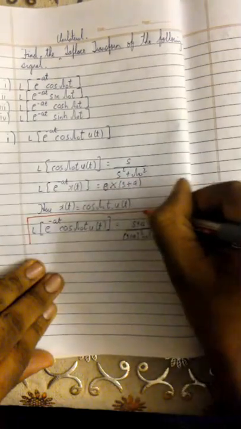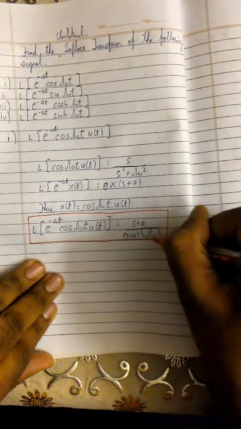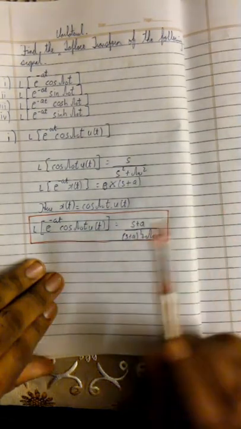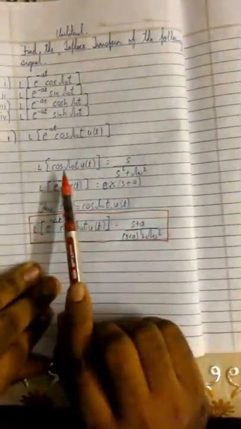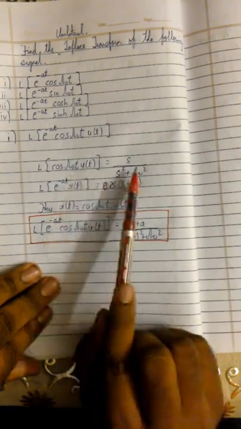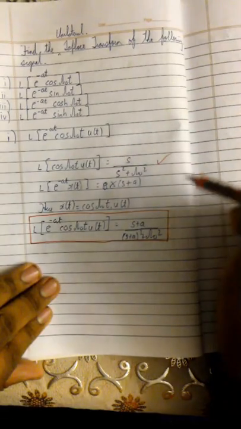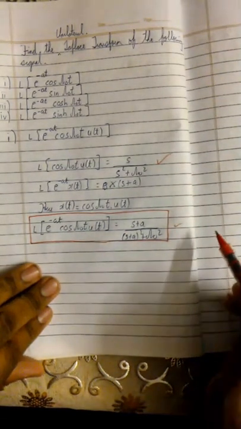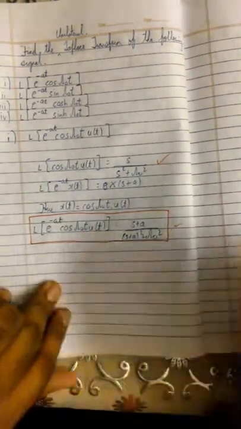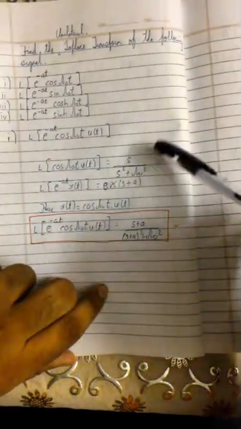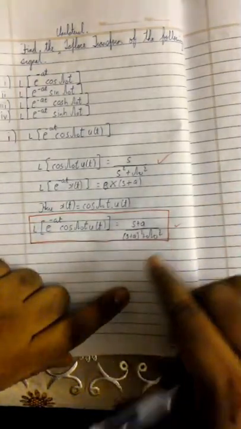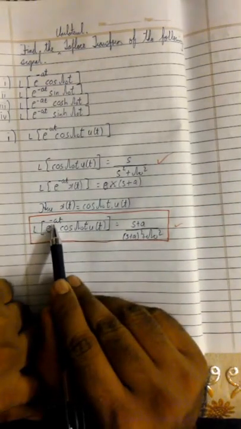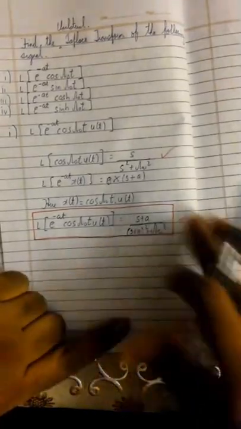This can also be used as a formula, and even if you can't remember the formula, it's okay. This is nothing but applying the frequency shifting theorem to your previous formula, that is the Laplace transform of cos ohm 0 t into u of t. If you can remember this, then writing this will be very easy. This is what the frequency shifting theorem basically means: replacing s with s plus a, or replacing s with s plus the opposite value of the power of the exponent. Next question.